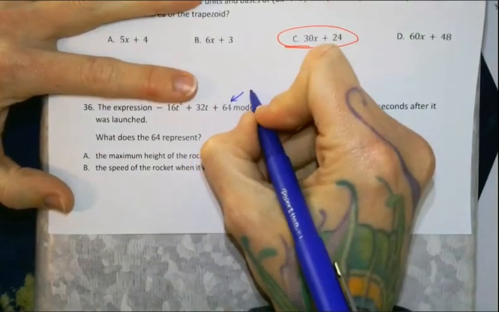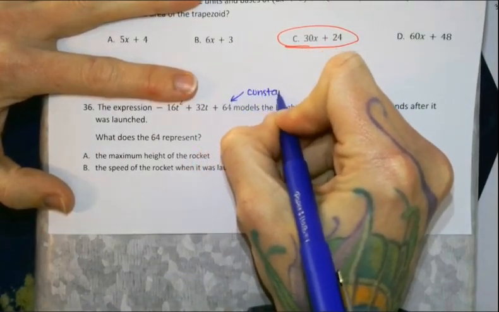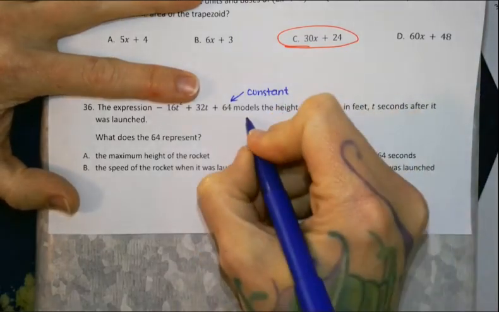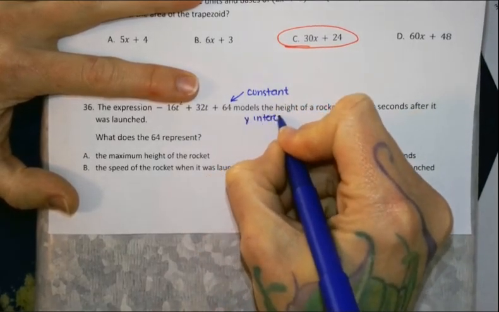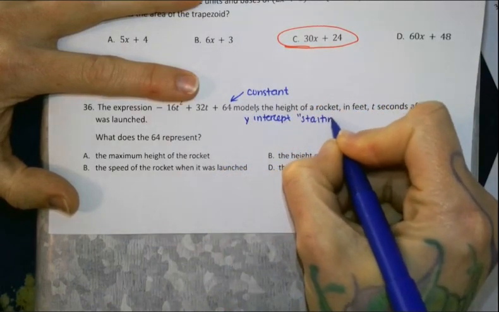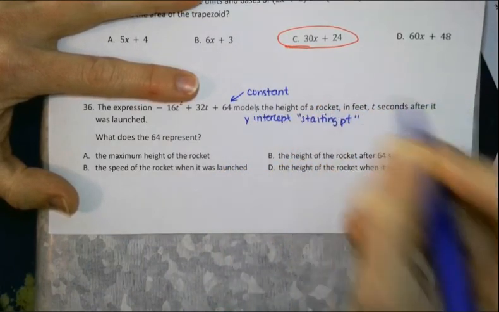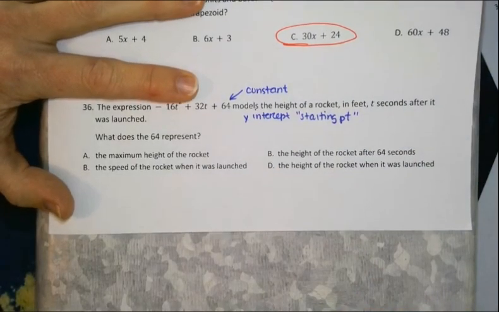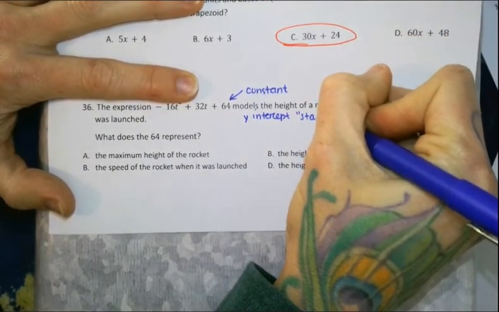That is still a constant because there's no variable attached. That is also going to be your y-intercept, also known as your starting point, because again, it is a constant. It is just a number. It is a term with no variable.